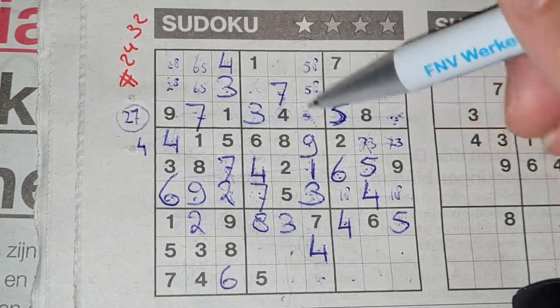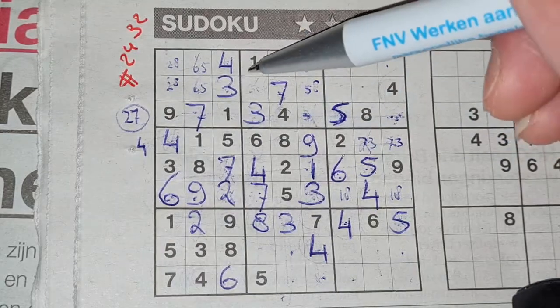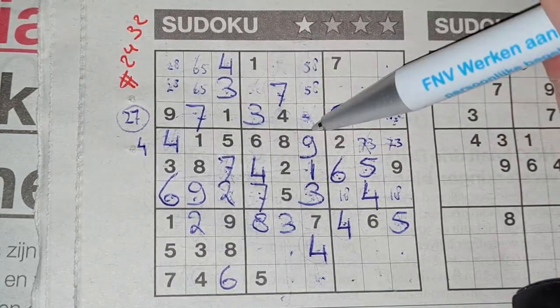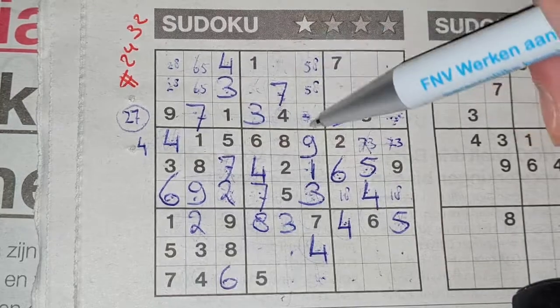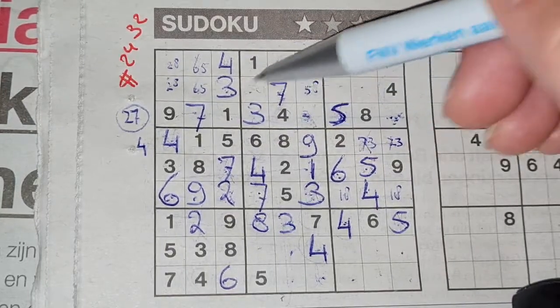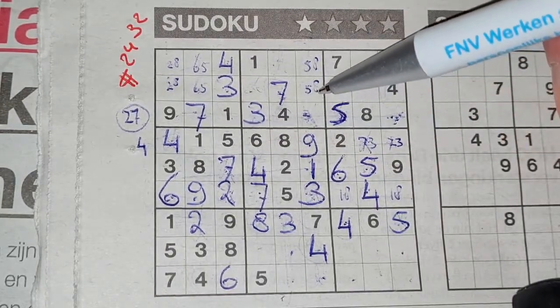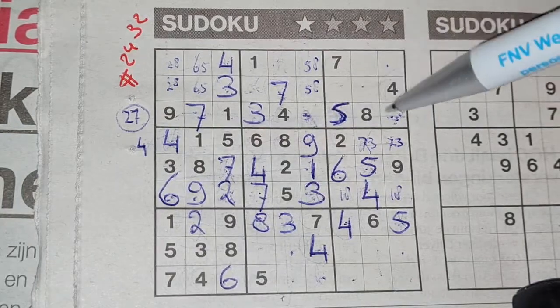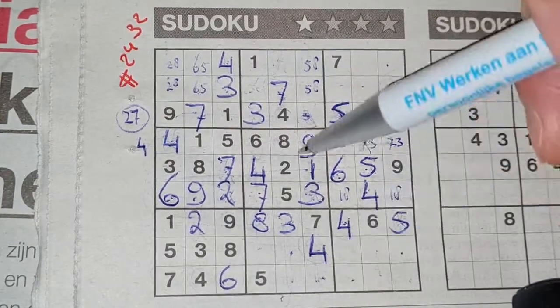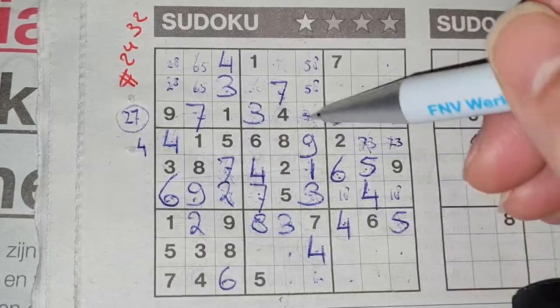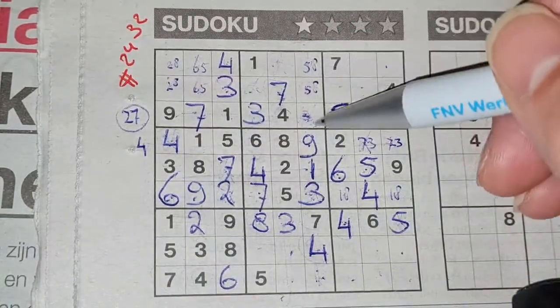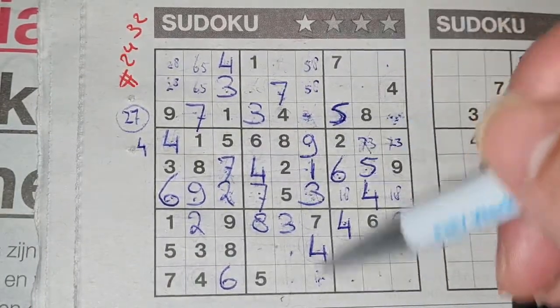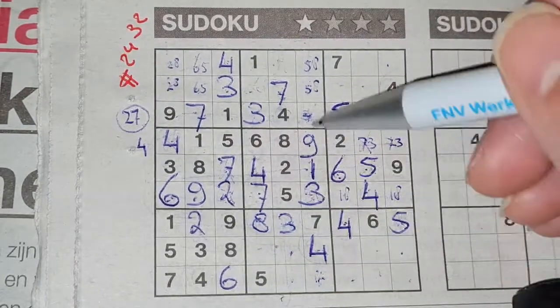The 2 is missing. The 6 is missing. 2, 6, 9. Yes, 2, 6, 9 are missing. So these 2 boxes, we have a 5 and an 8 there. These 2 boxes in this column are the 2 and a 6. 2 and a 6 are missing.